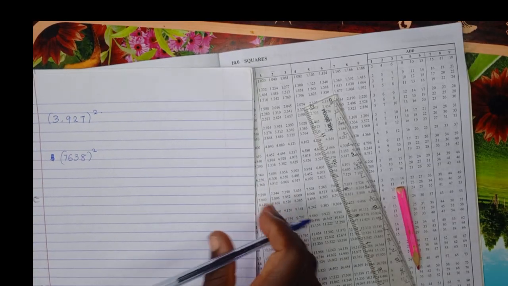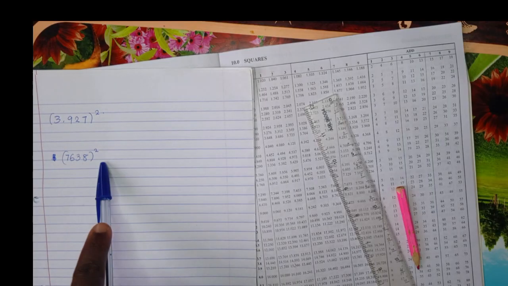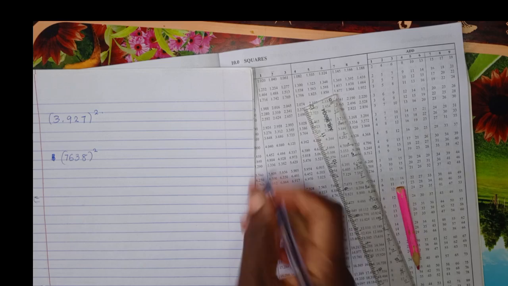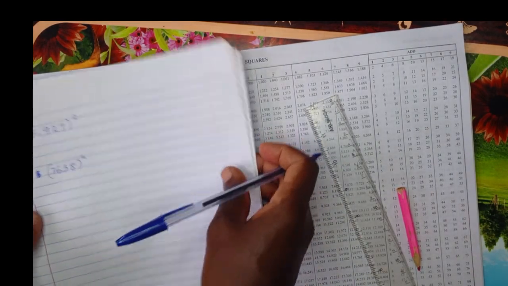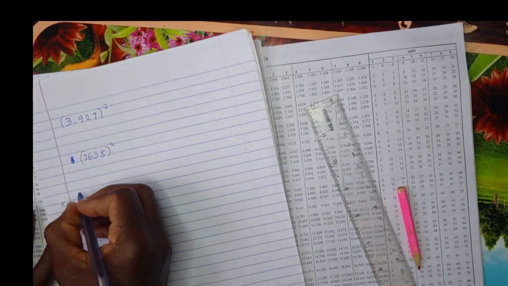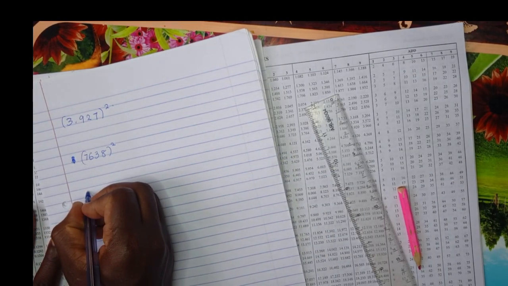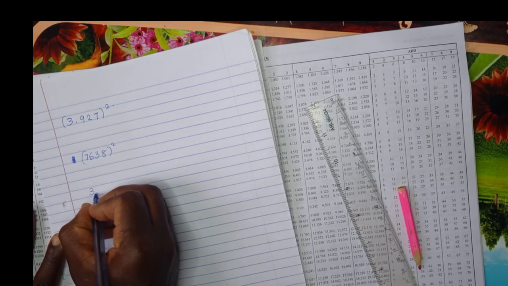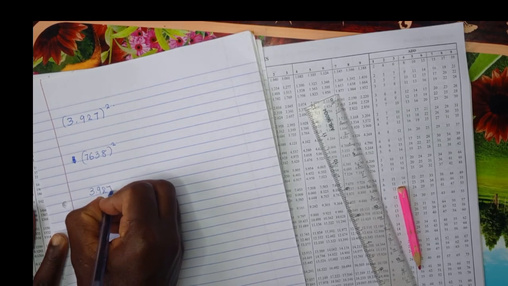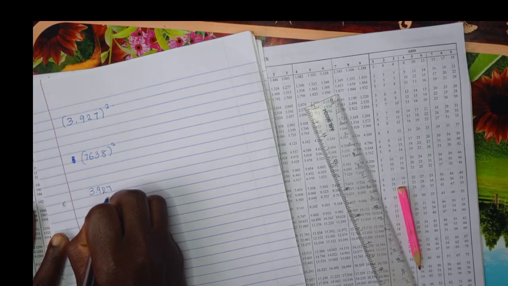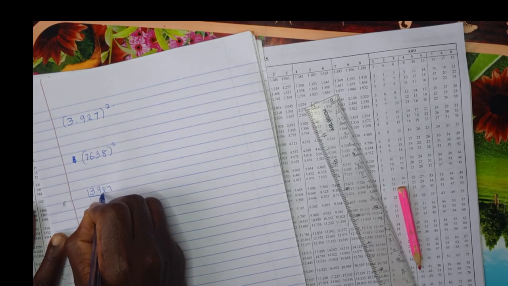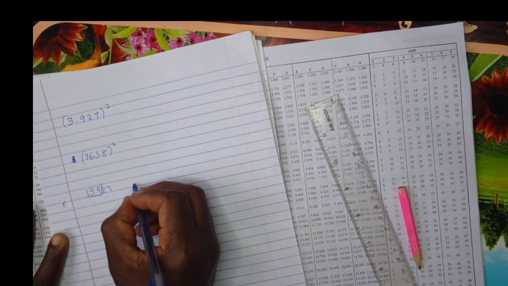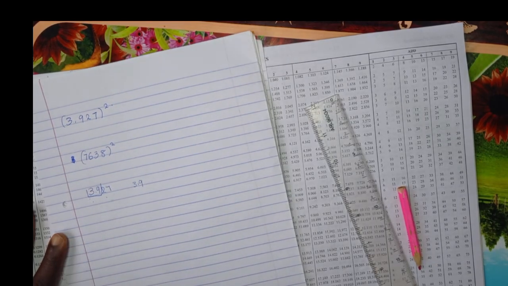Okay, so this is the number that I was talking about, and the other number is this one. I want us to look for the squares step by step. The first step: when you have the number 3.927, this is what you do. With this number, the first step is to find 3.9 in the math table.